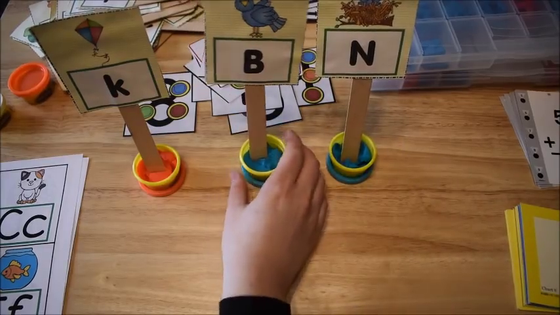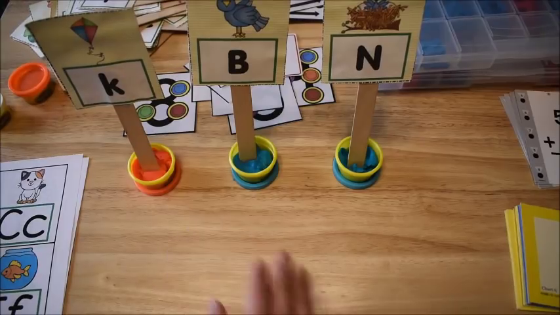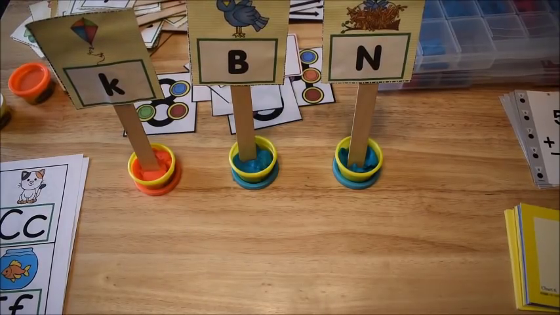So, one of the things I will do is put out like 3 letter flashcards, and then we will practice different phonics skills. One of the phonics skills we might practice is ending sounds. And I might say to the child, find the card that has the letter that you hear at the end of the word barn. Barn.